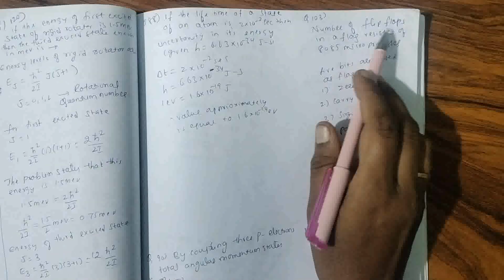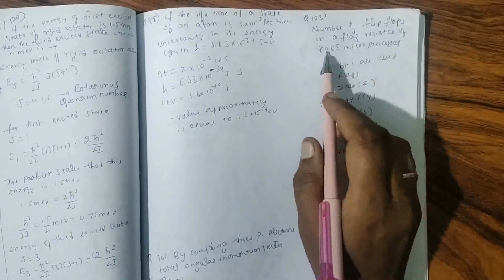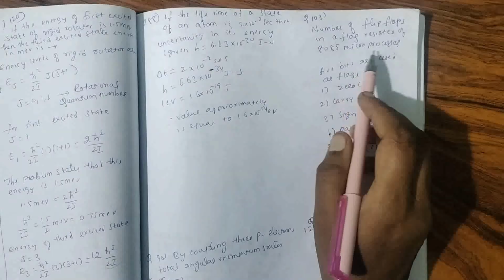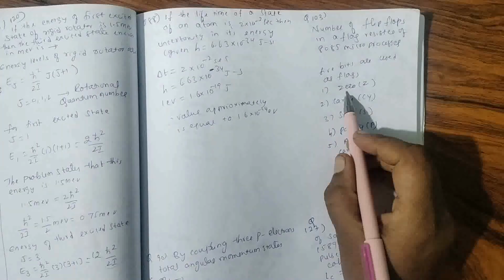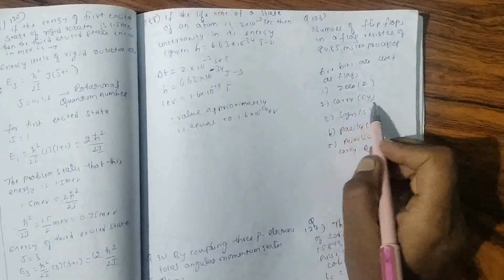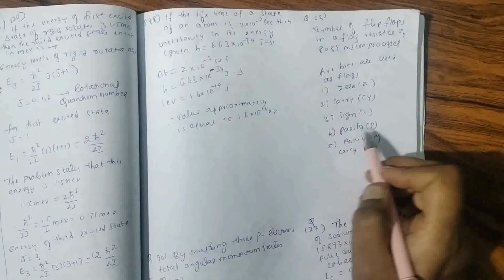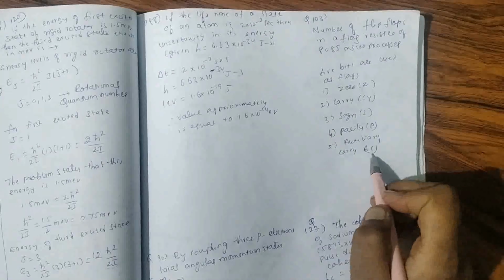Okay. Now next, 103. Number of flip-flops in the flag register of the 8085 microprocessor. 5 bits are used as flags. First one is zero Z, carry CY, sign S, parity P, auxiliary carry AC.